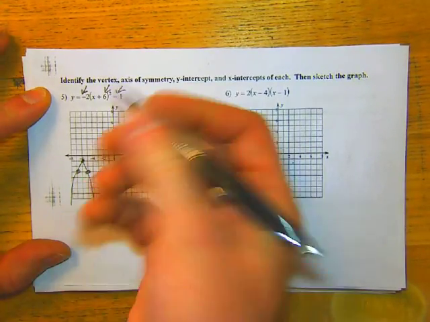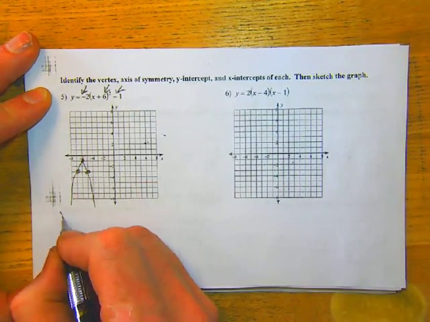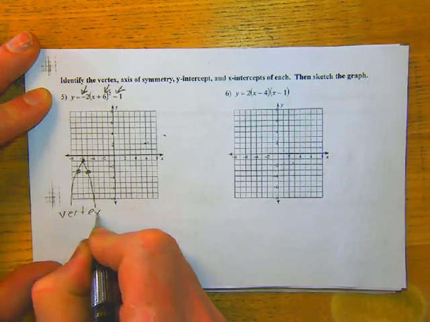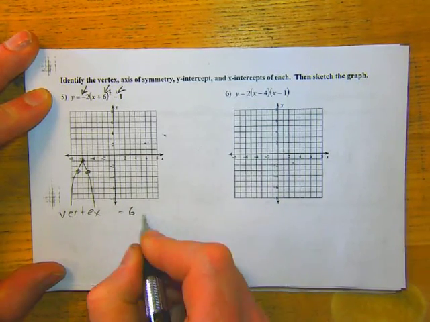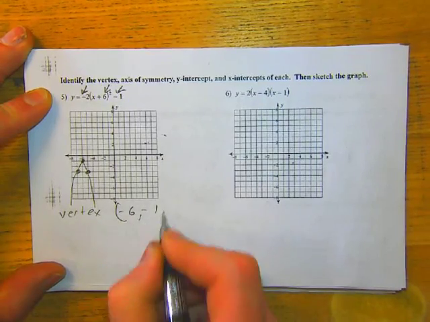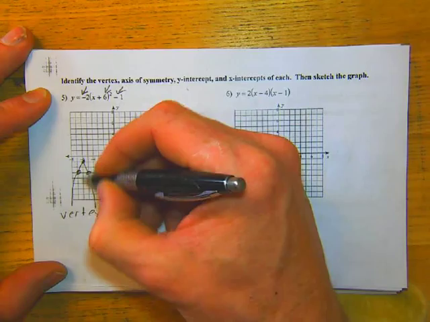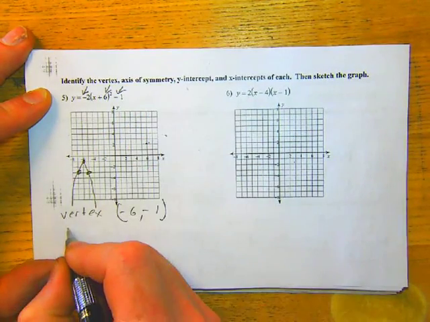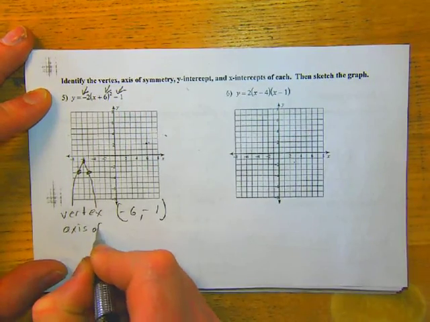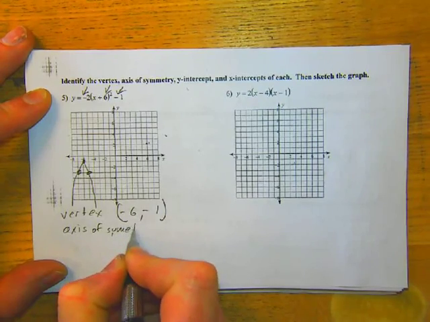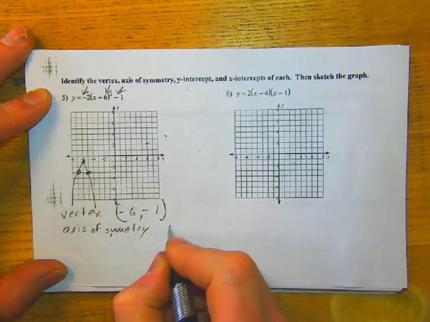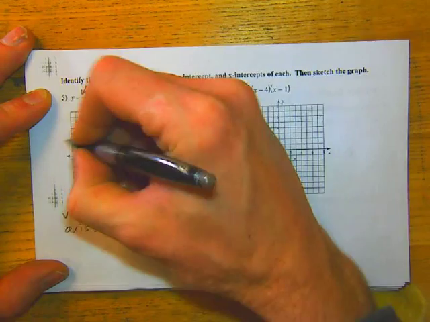So, again, what's my vertex? My vertex is at negative 6, negative 1. My axis of symmetry. Well, the axis of symmetry is just the line that the vertex goes through. And so my axis of symmetry is x equals negative 6. It's this line right here.